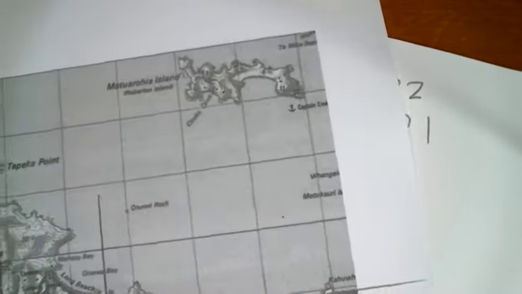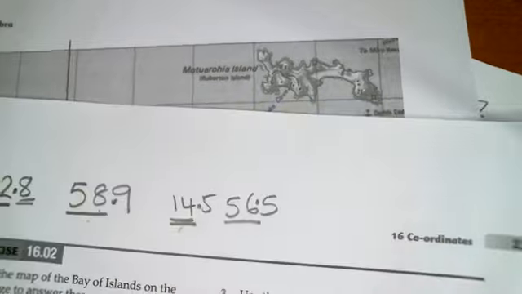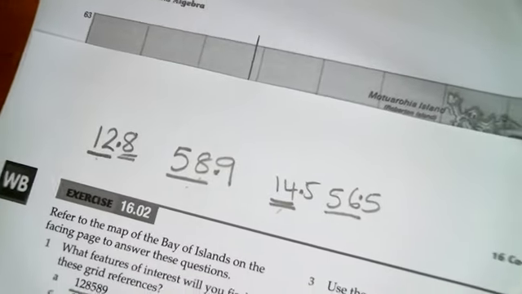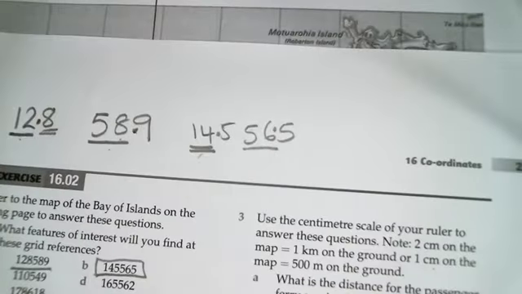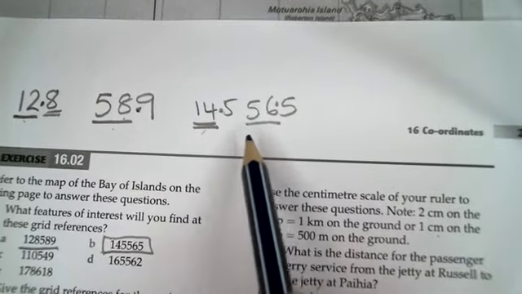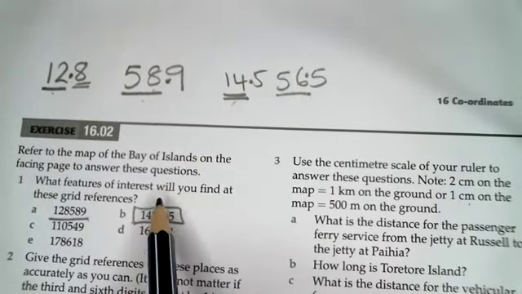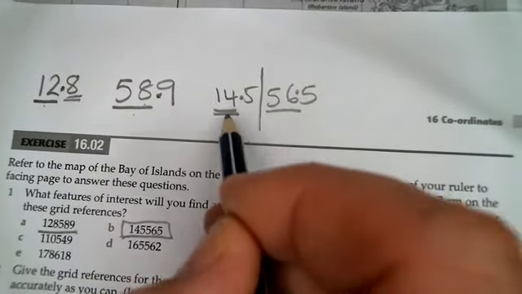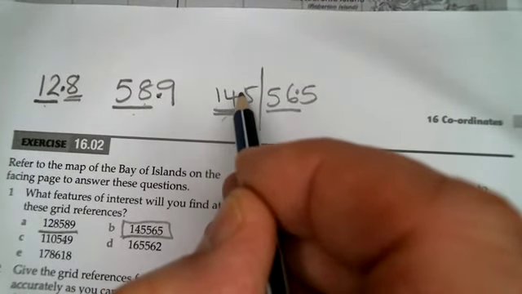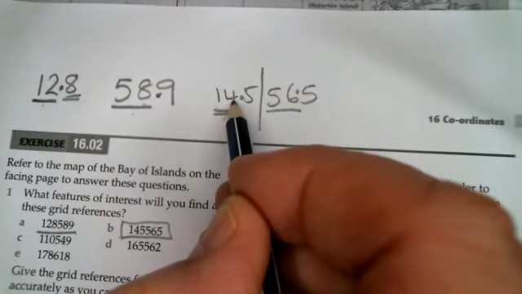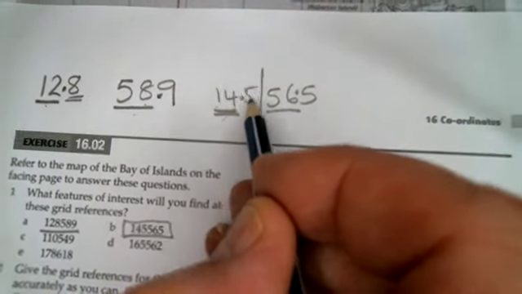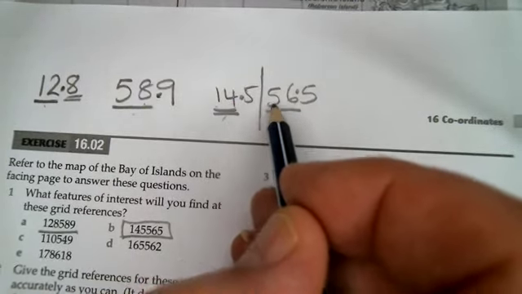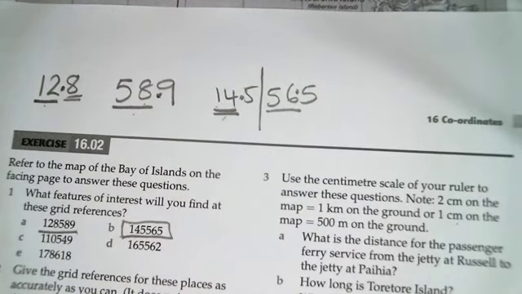So where are those grid references again? Here they are. Sorry, I've got a lot of paper on the table here. So that's how we use the grid references. We take the number and split it in half, there it is into two halves. Then we take the first two digits and put a decimal there. So that's grid 14 and 56, and this really is 14.5, 56.5. And that's how we use that.